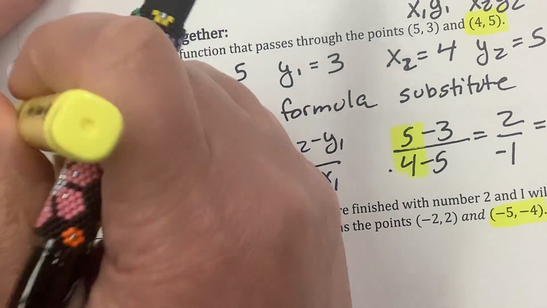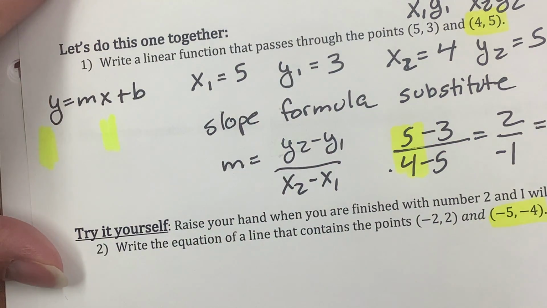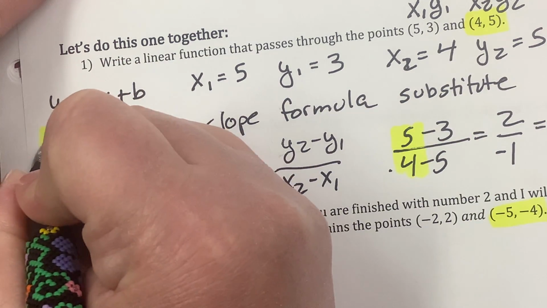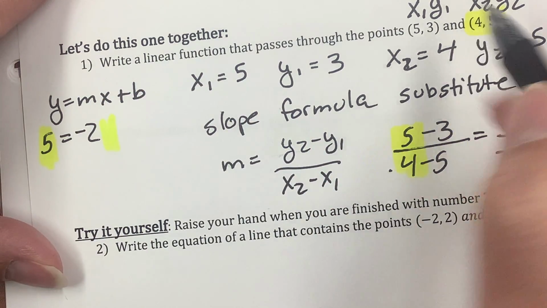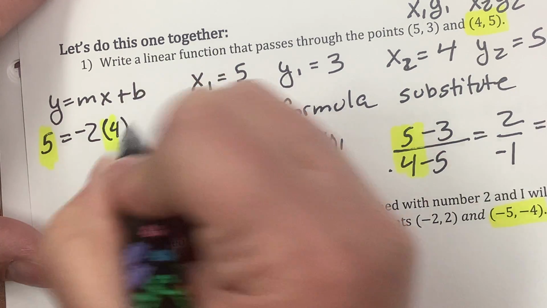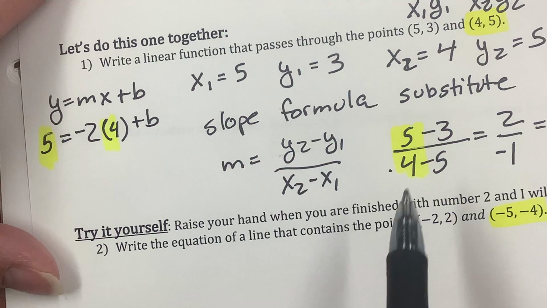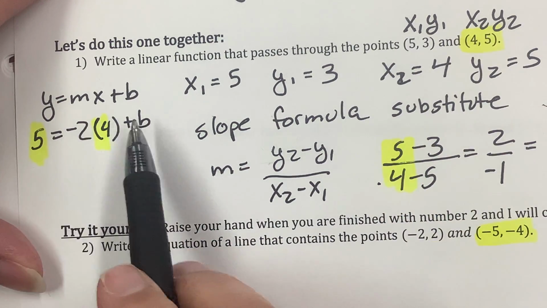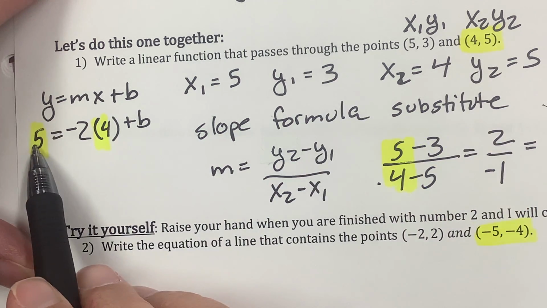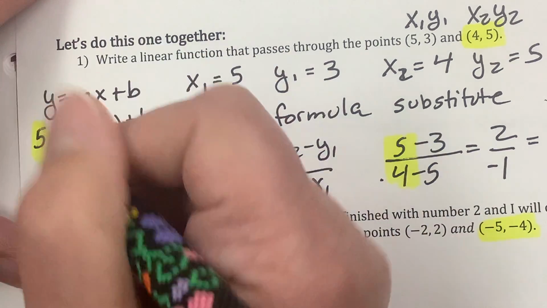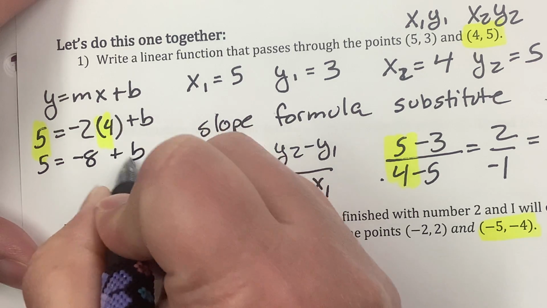So I'm going to use the y2 and the y1. So y equals 5, m is -2, x is 4, and I don't know b. I got to find b, plus b. All right, so I'm using this point. That's why it's highlighted. Y is 5, x is 4, slope is -2. Okay, so 5 equals -2 times 4 is -8, plus b.